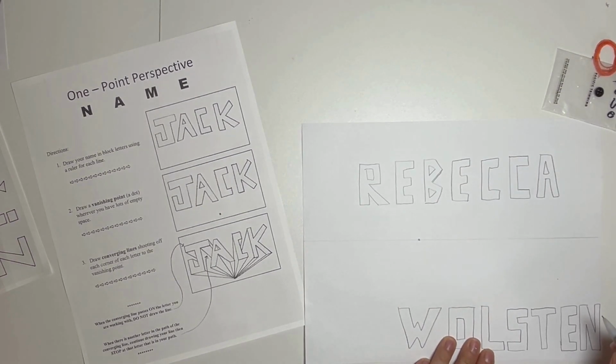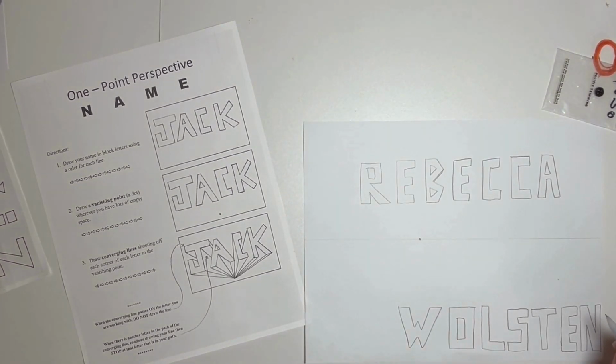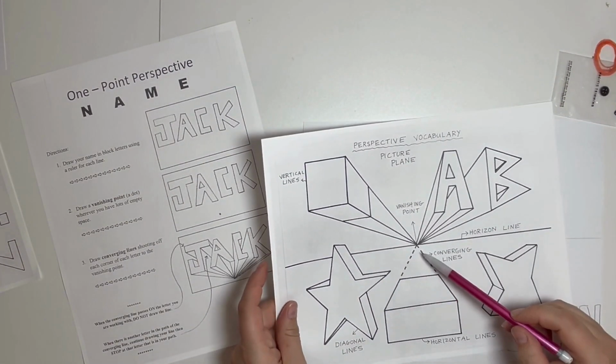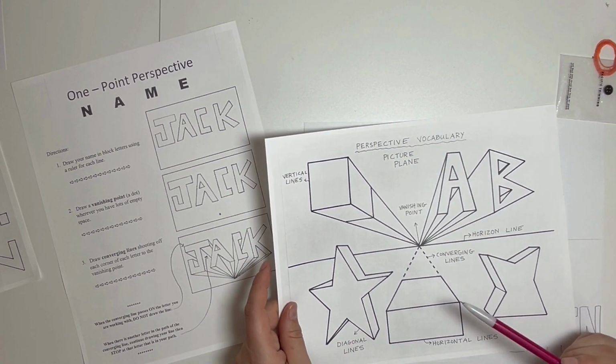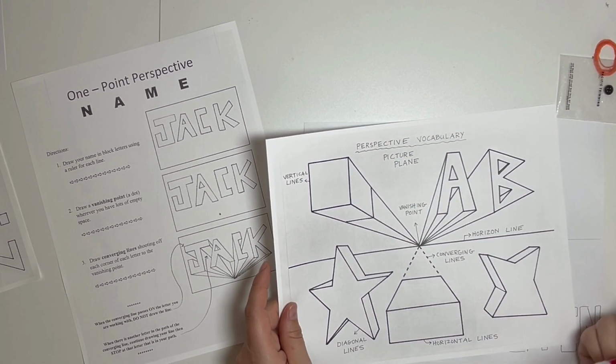And then what you're gonna do is you're gonna start making your converging lines. So again, the converging lines are the lines that lead to the vanishing point from your letter. That's what's gonna make your letters look more three-dimensional and like they're in space.